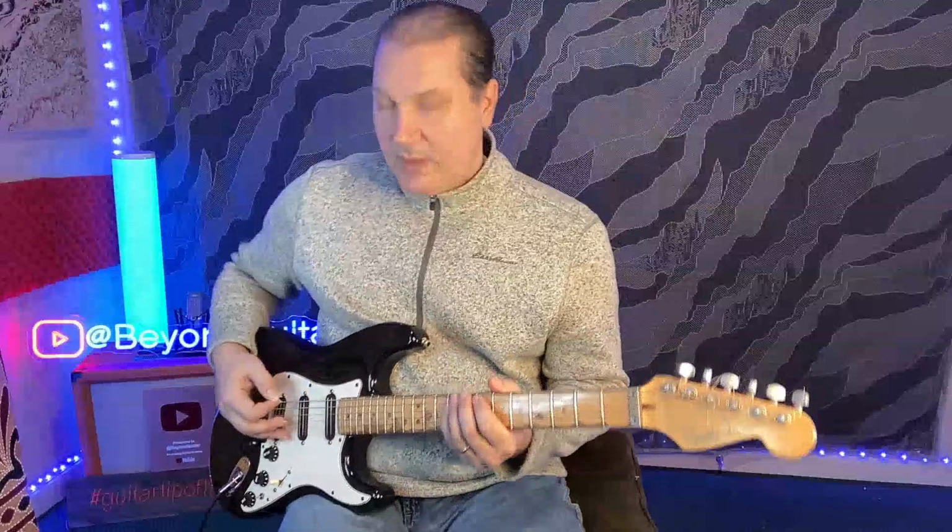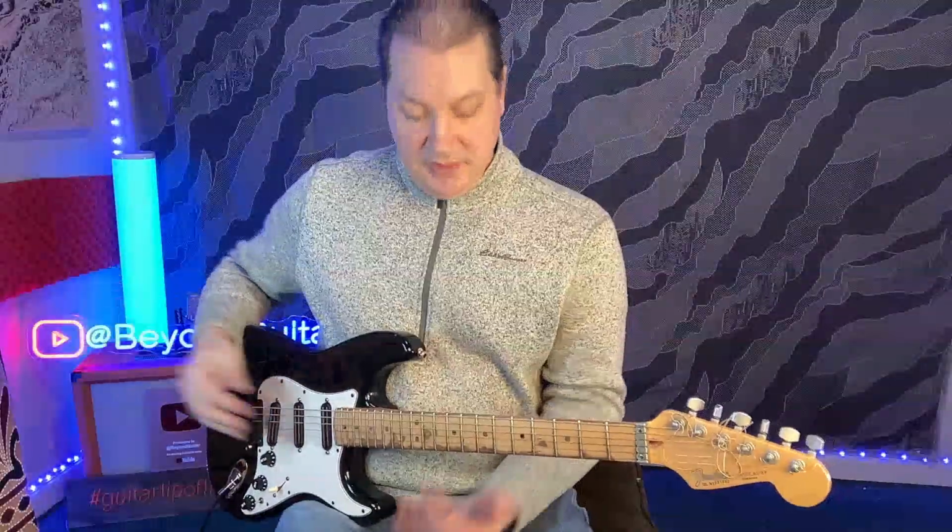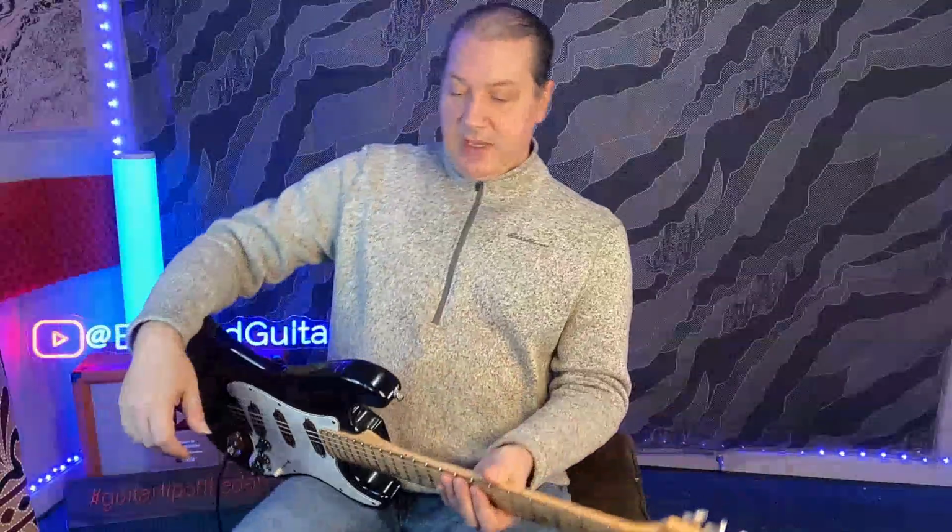Keep guessing. What is this interval? That is a third. What's that Johnny Cash song that starts like that? Folsom Prison Blues starts on those two notes, a major third. Keep guessing. What is this note?